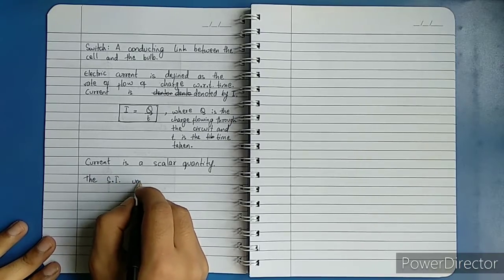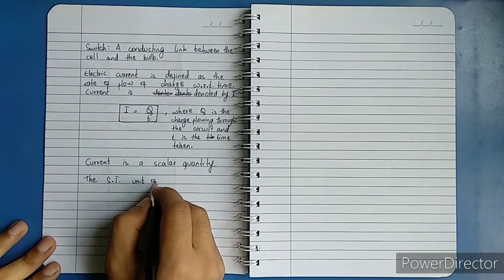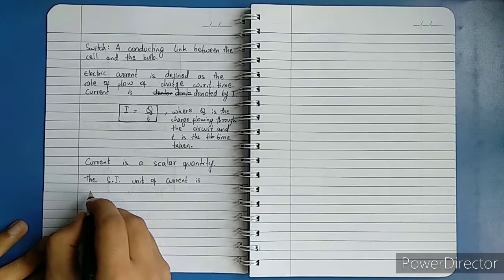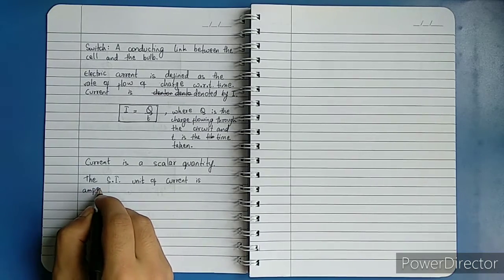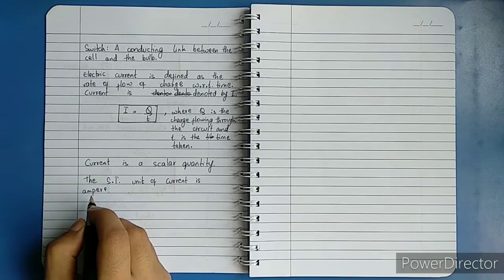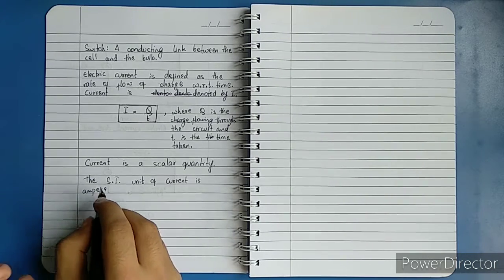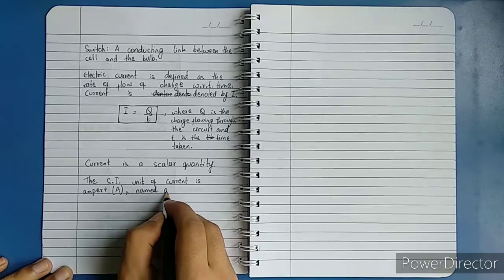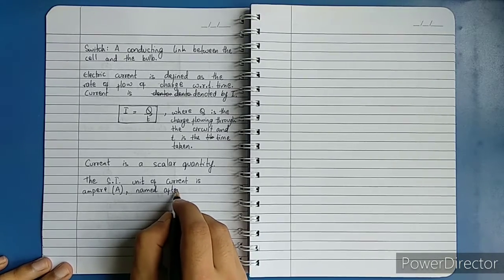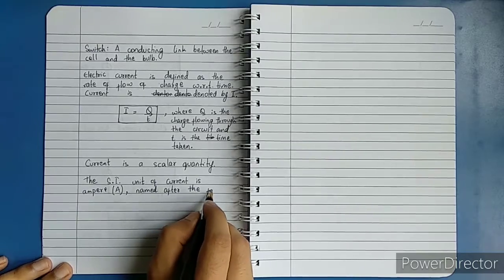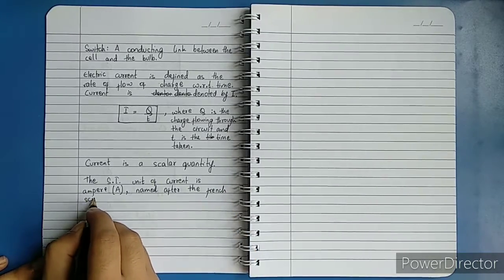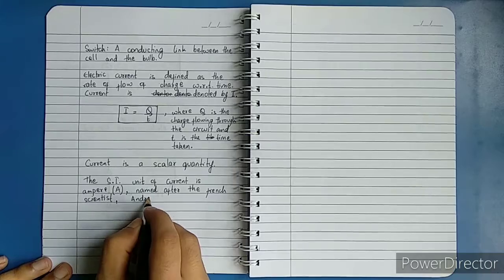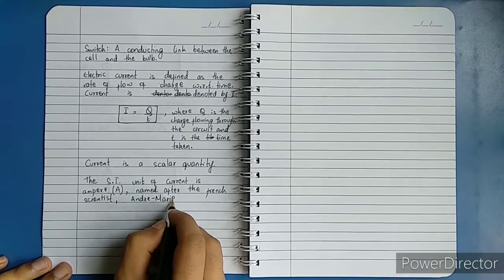The SI unit of current is ampere, denoted by capital A, named after the French scientist André Marie Ampere.